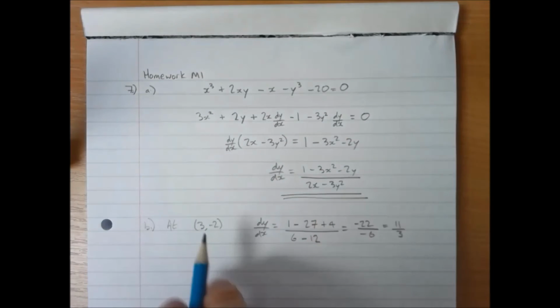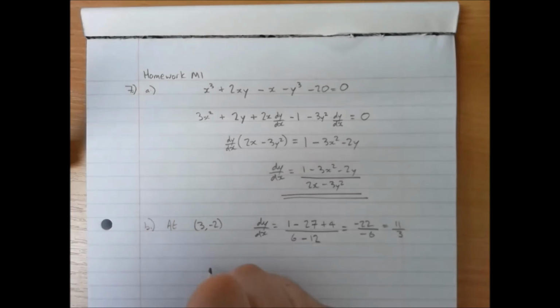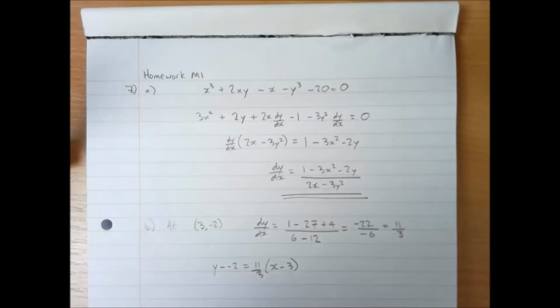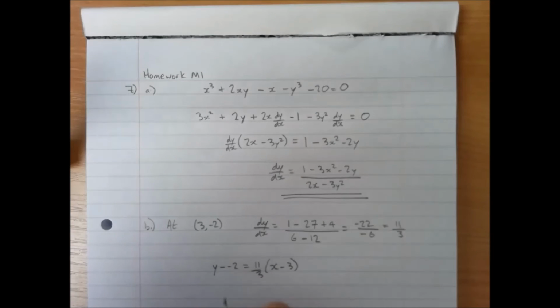Now I know my coordinate, I know my gradient, so using my formula, y minus y1 is equal to m times x minus x1. I was asked to give it in a particular format, so I can't just simplify and leave it. If I multiply everything up by 3 to eliminate my fraction, that gives me 3y plus 6 is equal to 11x minus 33. And finally, if I just rearrange this to 11x minus 3y minus 39 equals 0, that is my final answer.